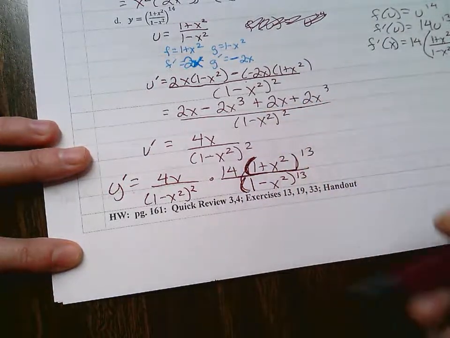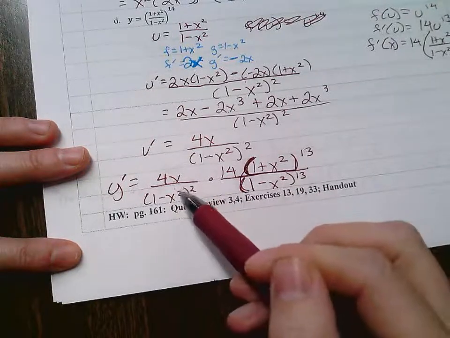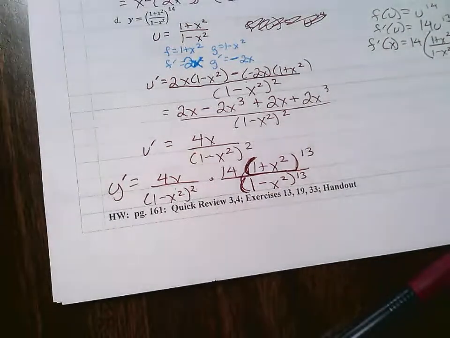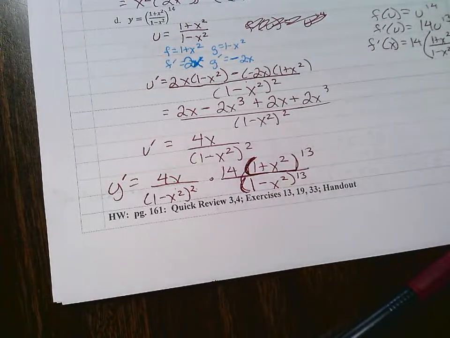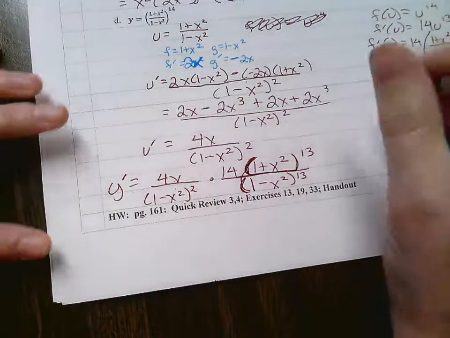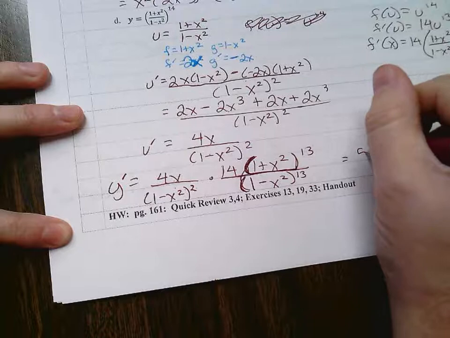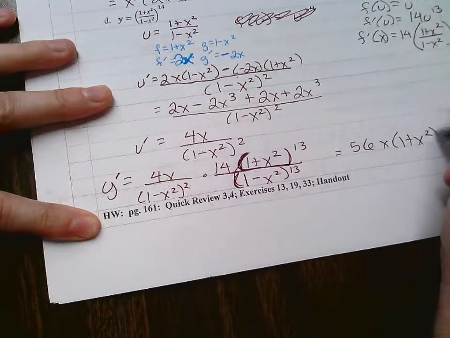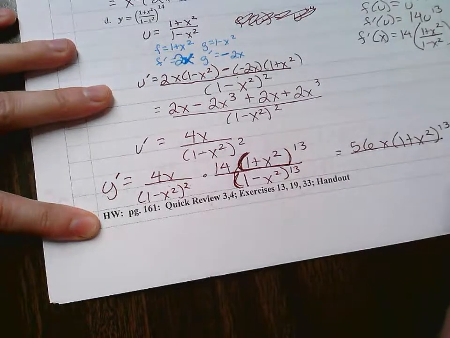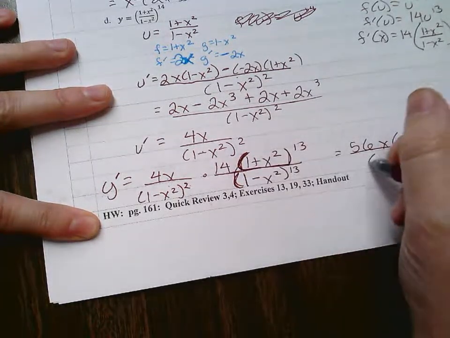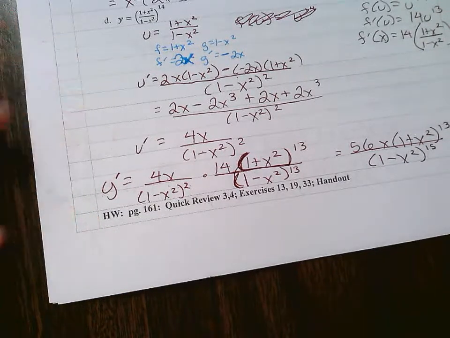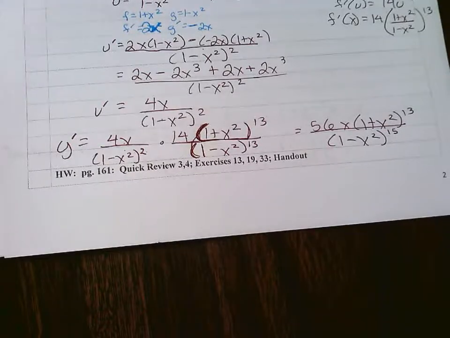Now you may be asking why I did that. It's because you're multiplying this. You're going to be adding the exponents right here. So 14 times 4 is some number that is going to be 56. 56x times (1 plus x squared) to the 13th over (1 minus x squared) to the 2 plus 13, which is 15. And there is your answer.